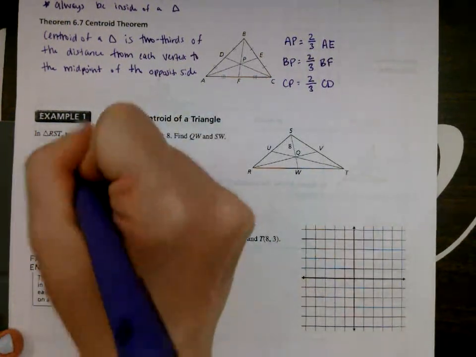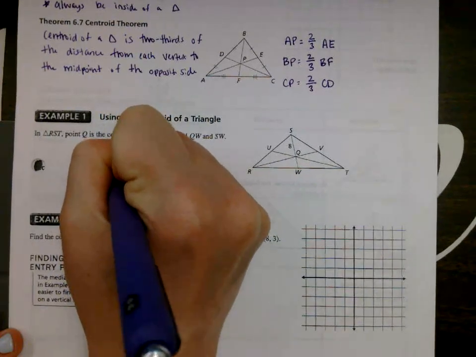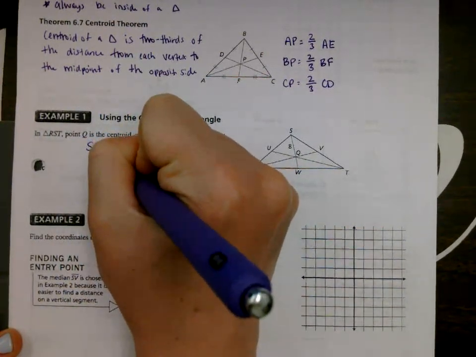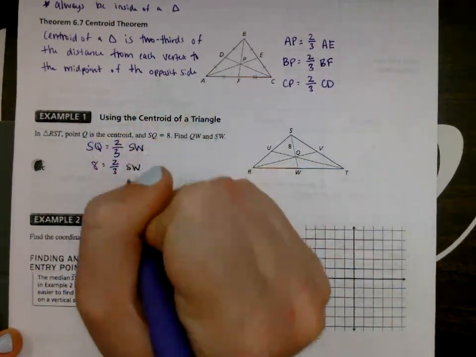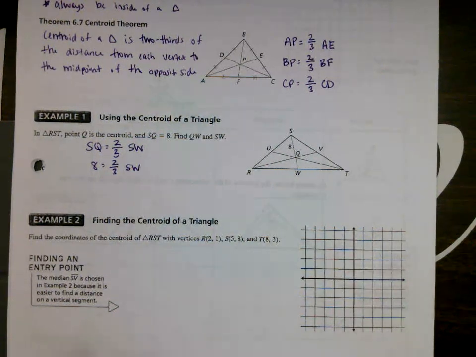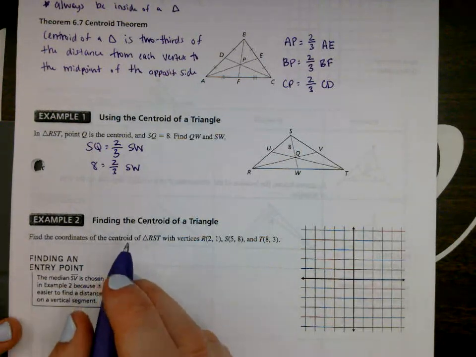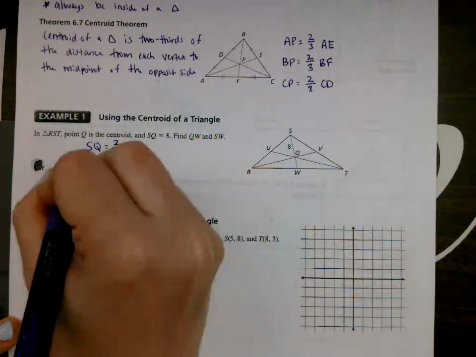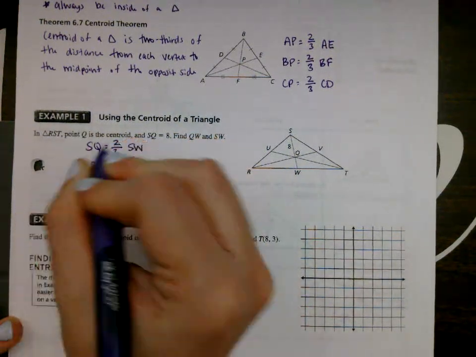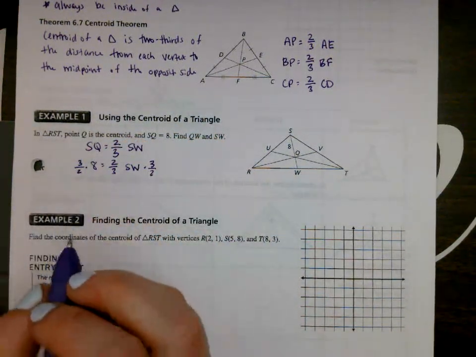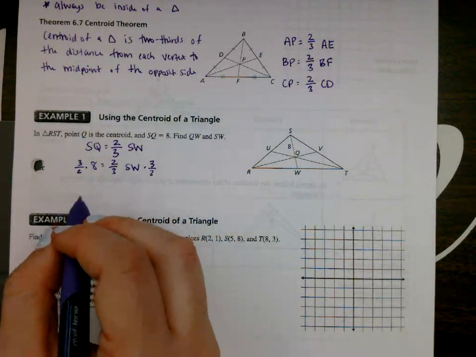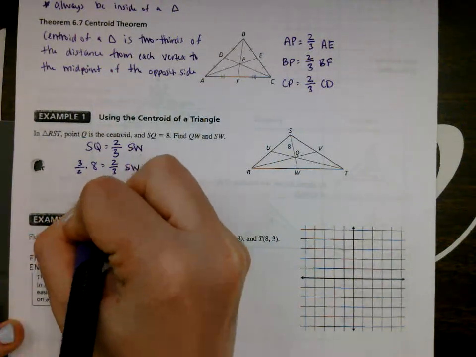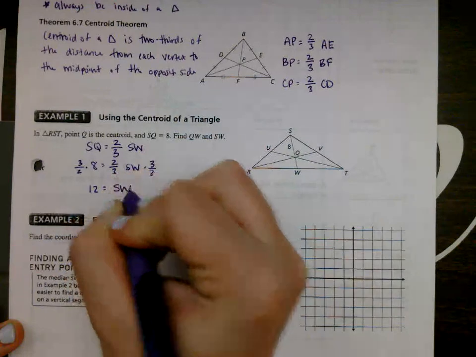So 8 is equal to 2/3 of SW. To get the answer, I would multiply by the reciprocal, which would be 3/2. So I'm going to multiply by 3 and divide by 2. So 8 times 3 is 24, divided by 2 is 12, equal to SW.